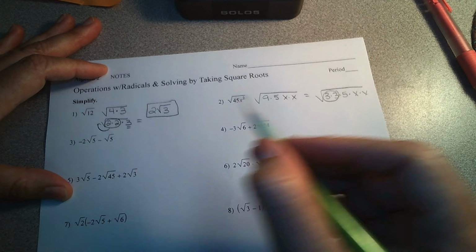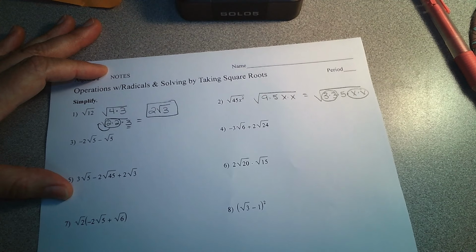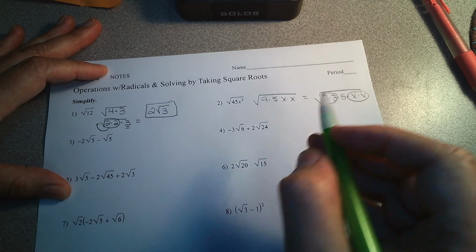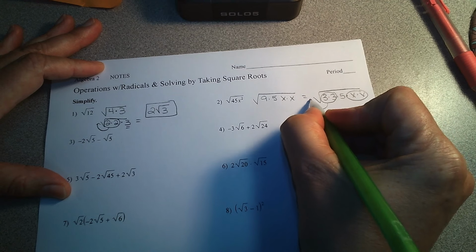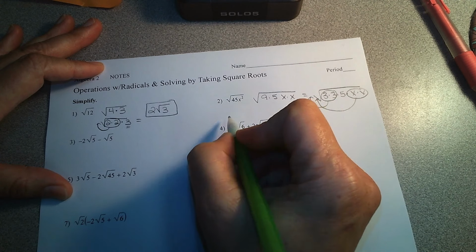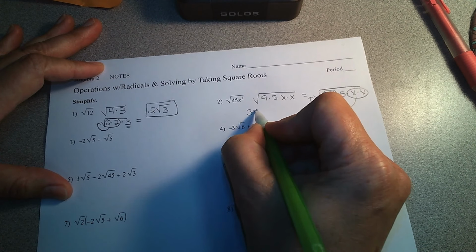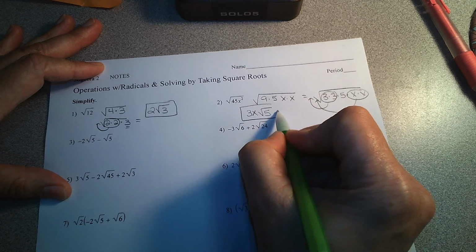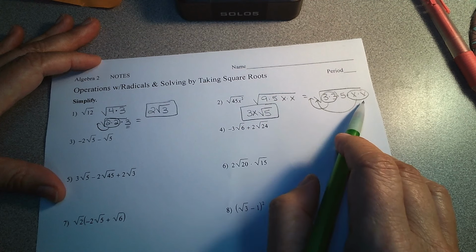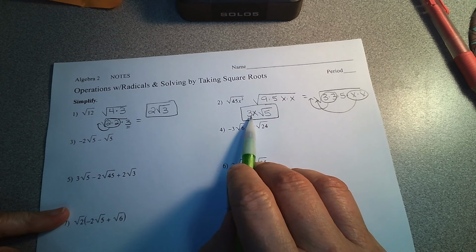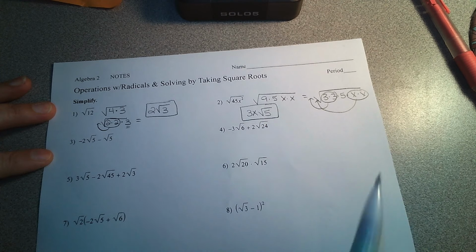There's a 2 of a kind. The x's are 2 of a kind. Remember, taking the square root is reversing squaring a number. So I'm going to remove one of the 3's. I'm going to remove one of the x's. The final answer will be written as 3 times x times the square root of 5. So if you have two of a kinds underneath the radical, when you remove them, you multiply them. So that's the same thing as 3 times x.